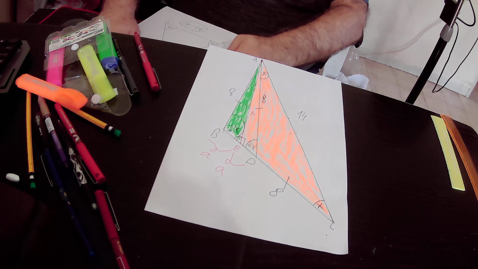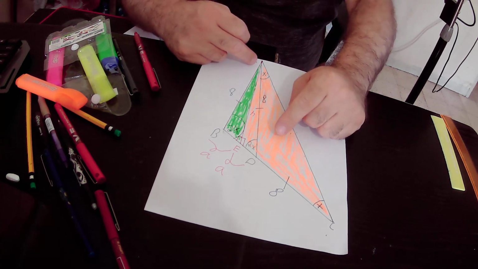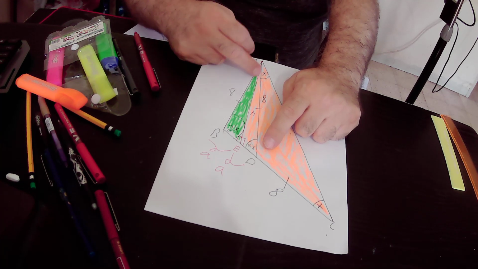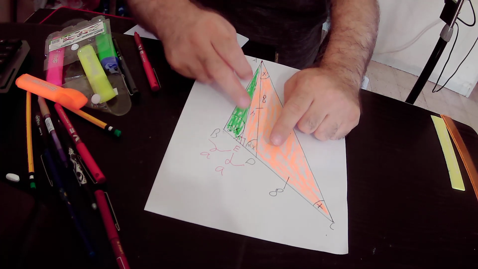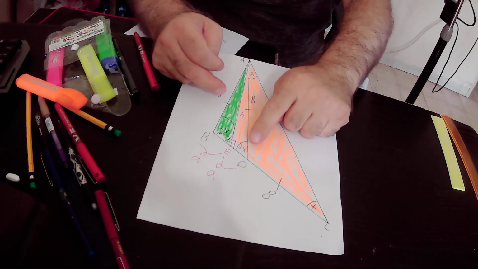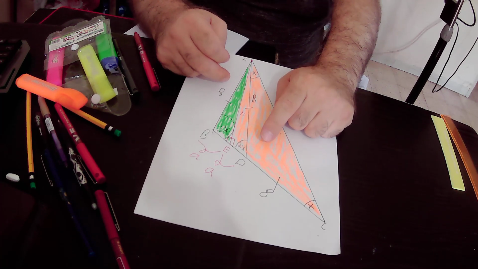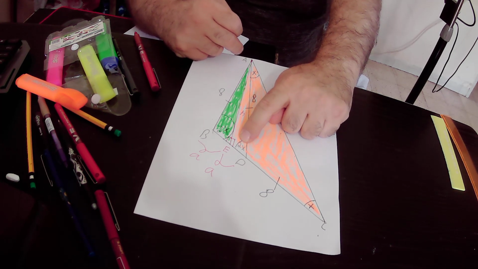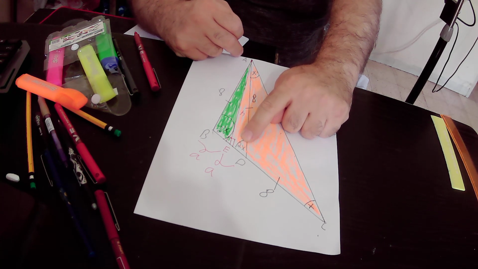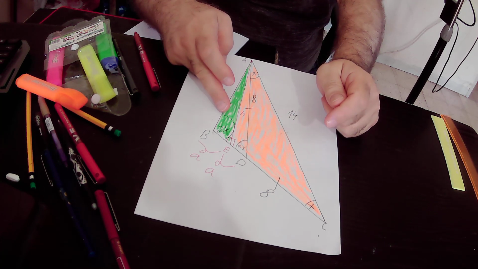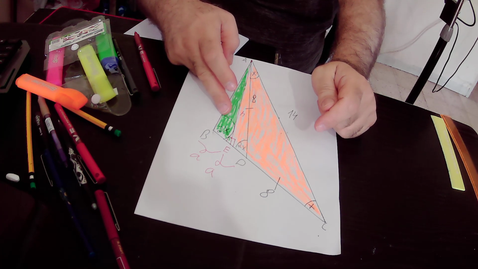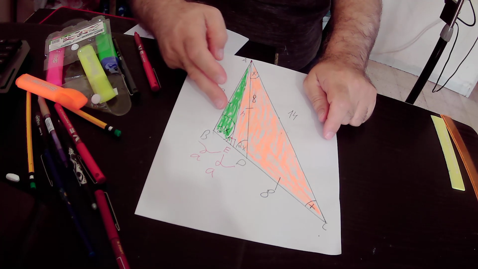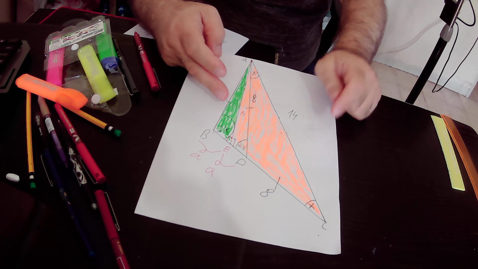Actually, we made a construction. We draw line segment AD that touches side BC at point D, and we draw line segment AD in such a way that angle ADB equals 2x, exactly the same size as angle ABC, which also equals 2x.